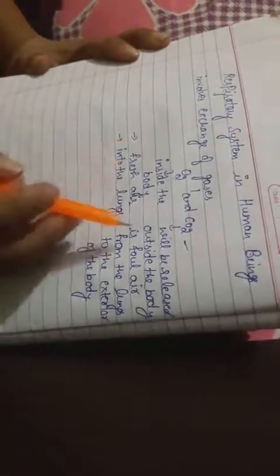This is simply the definition or mechanism of respiration. Now we will discuss the mechanism of respiration in detail, the parts of the respiratory system, etc.